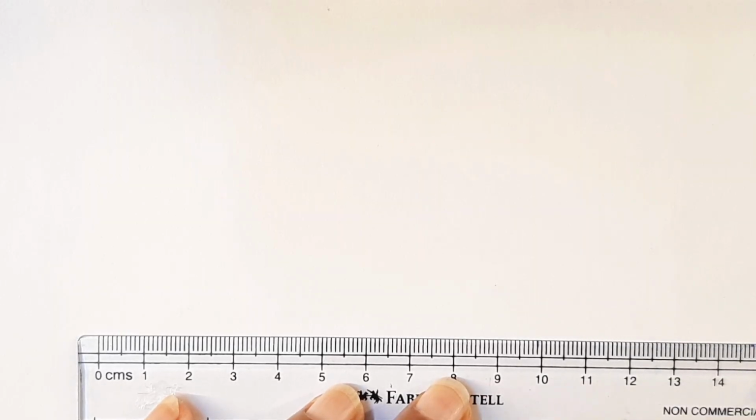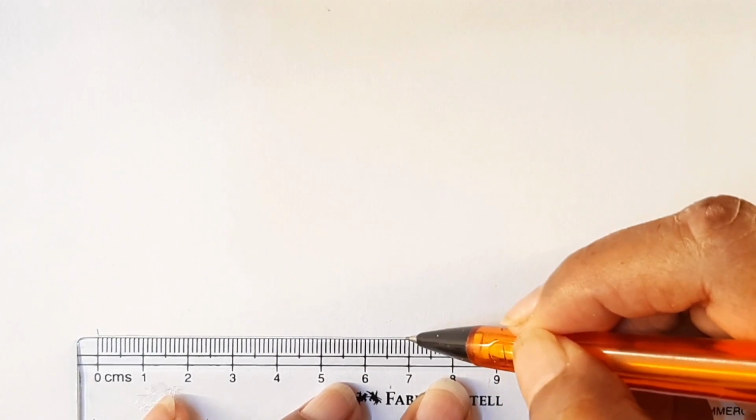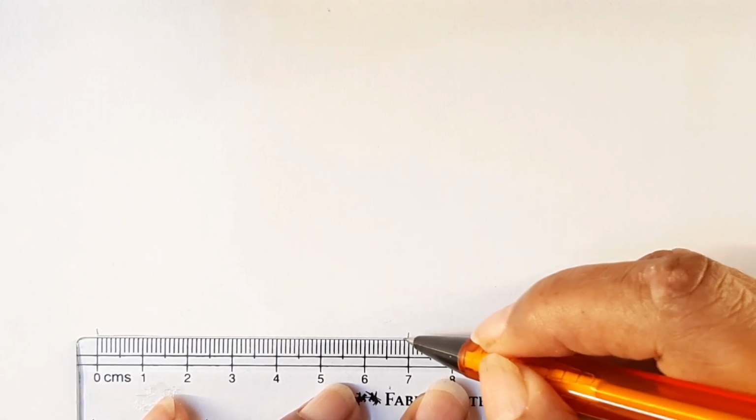So let us start with AB. This is 7 centimeters. We shall call this AB.